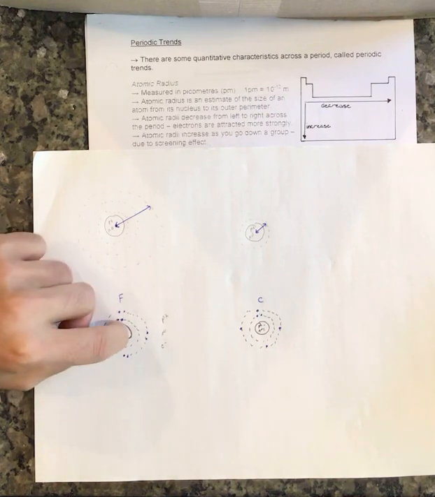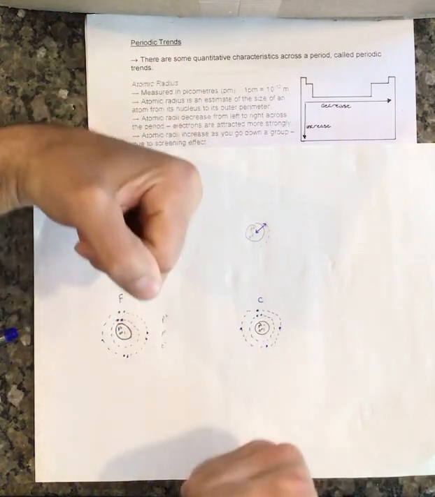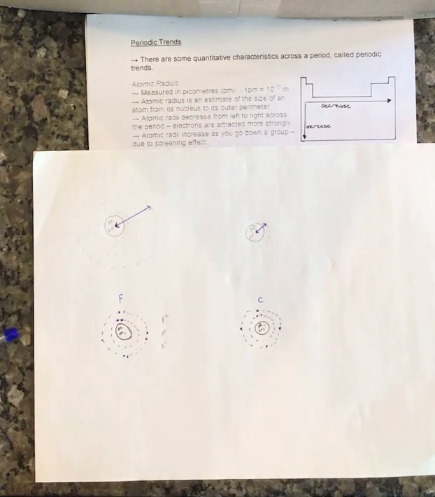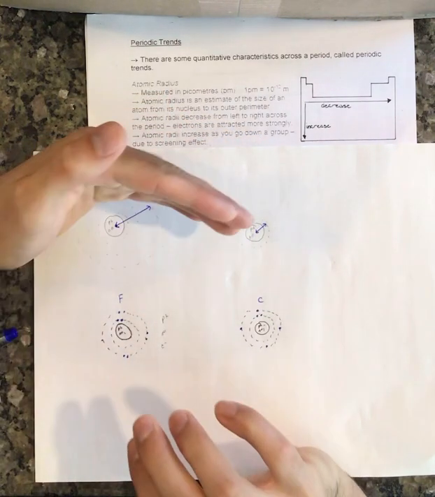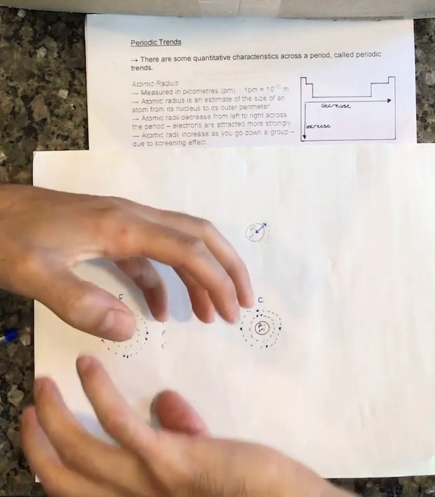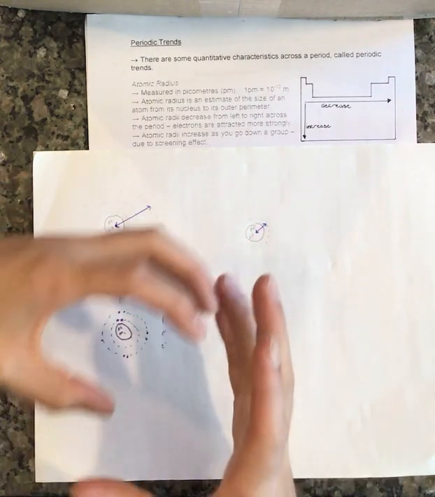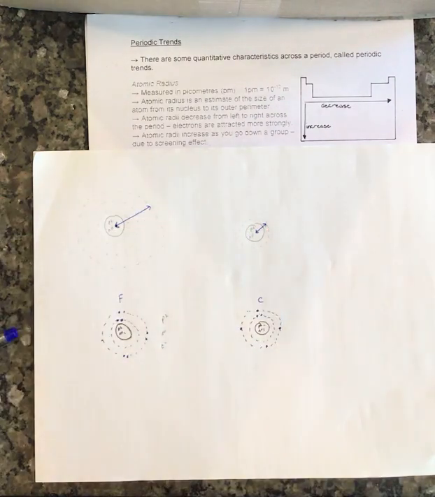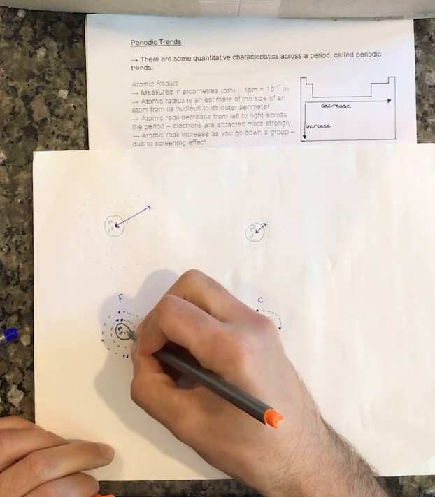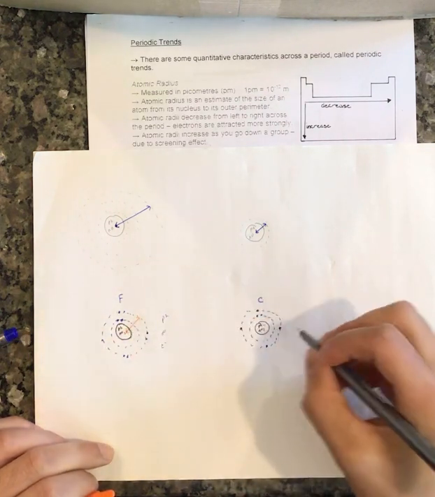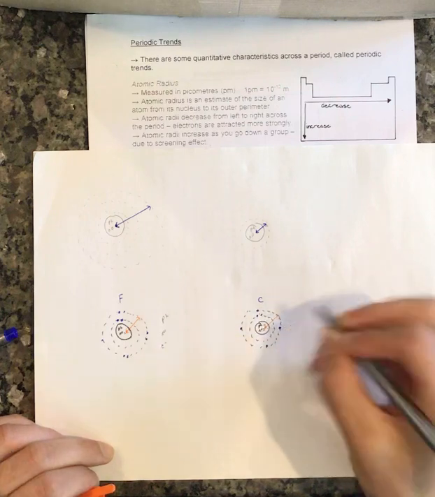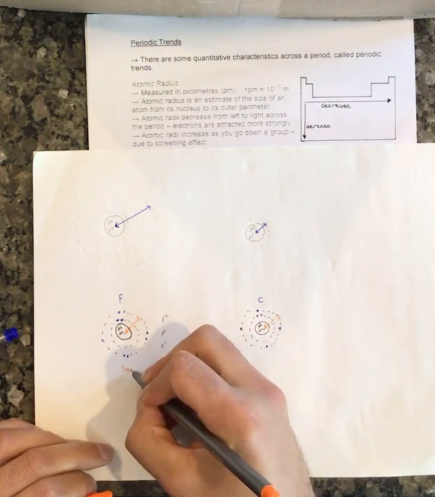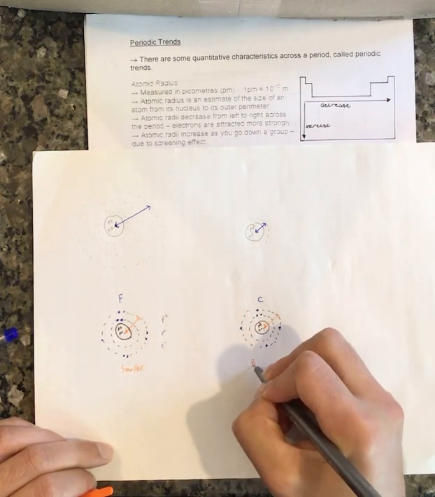The more magnets you have, the more of a pull you're going to get. So the more protons, the more electrons you have that are pulling the compound together, the smaller your radius is going to be. So for this one here and this one here, this radius would be smaller and this one would be bigger.